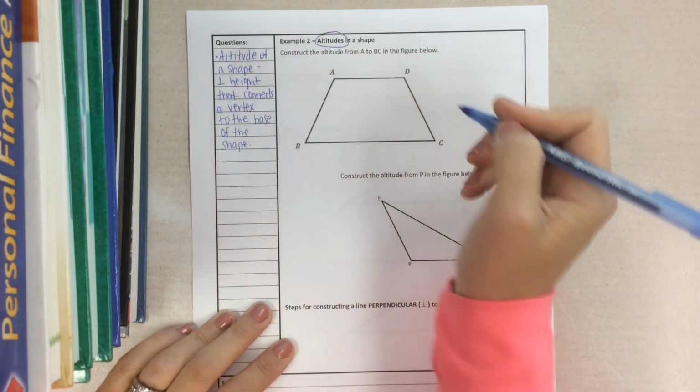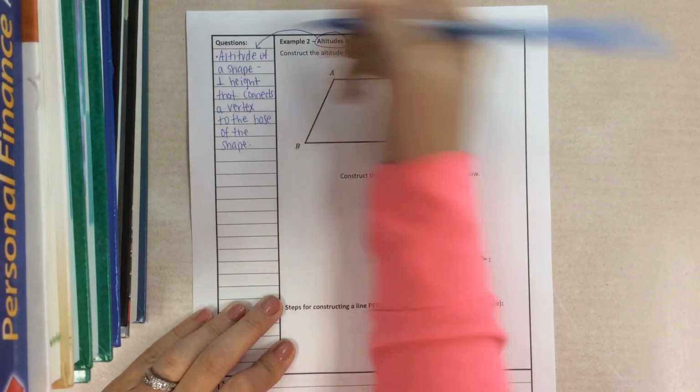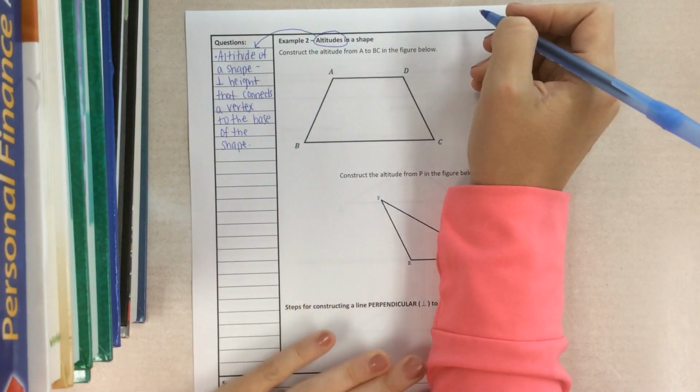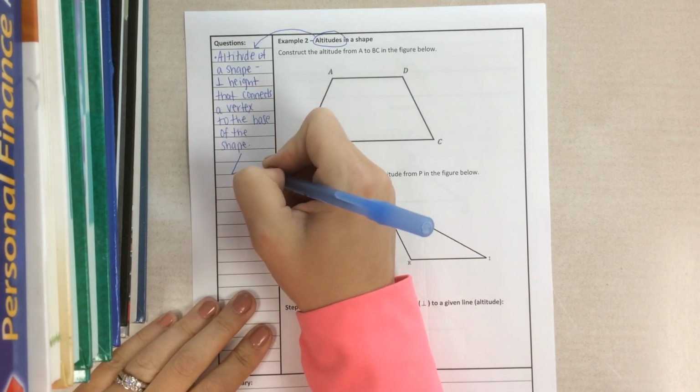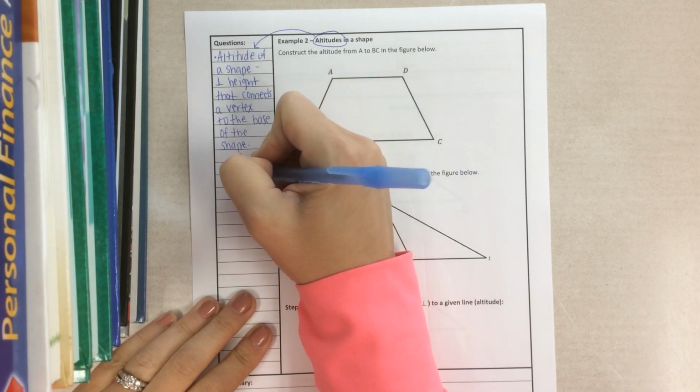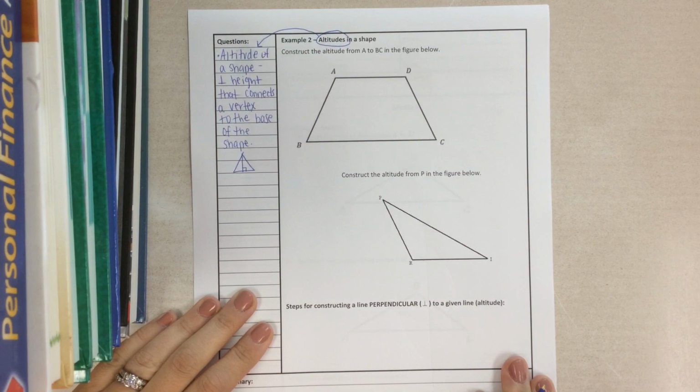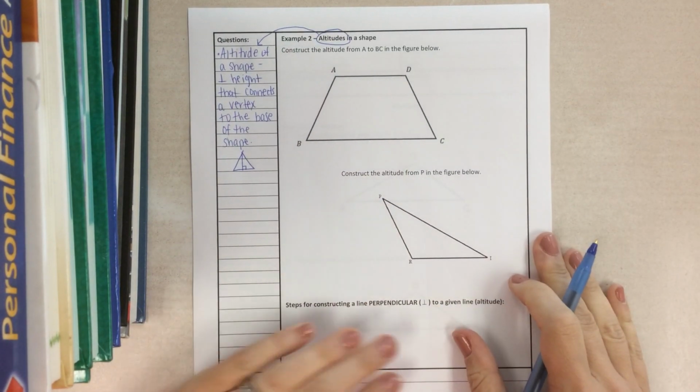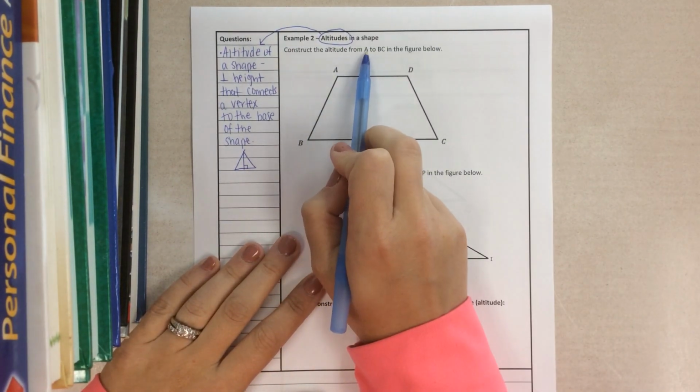Okay, so an altitude, I'm going to kind of draw an arrow over there, is the perpendicular height that connects. So if I had a triangle drawn in, the altitude would be that perpendicular height drawn in from any vertex to the base.